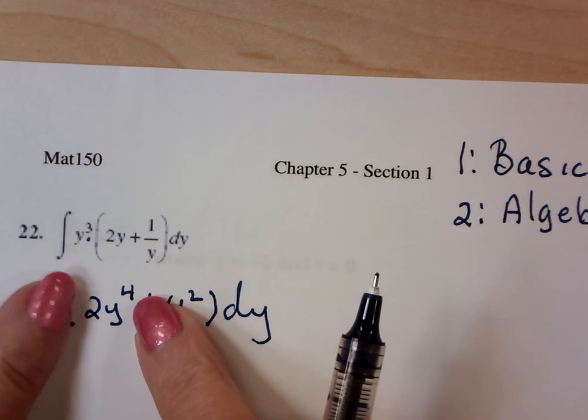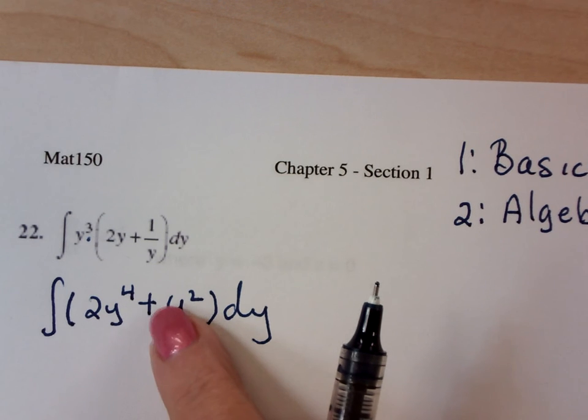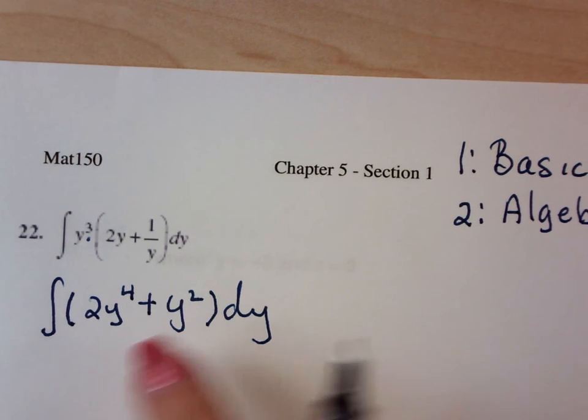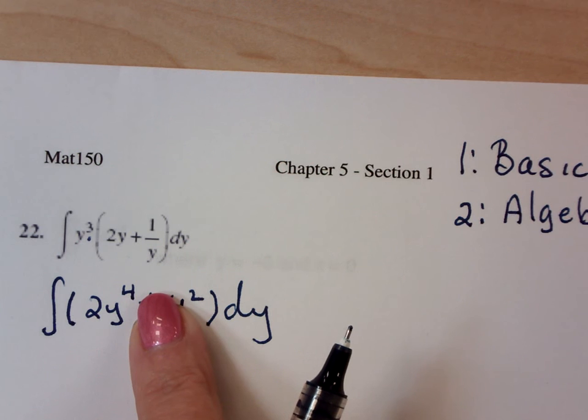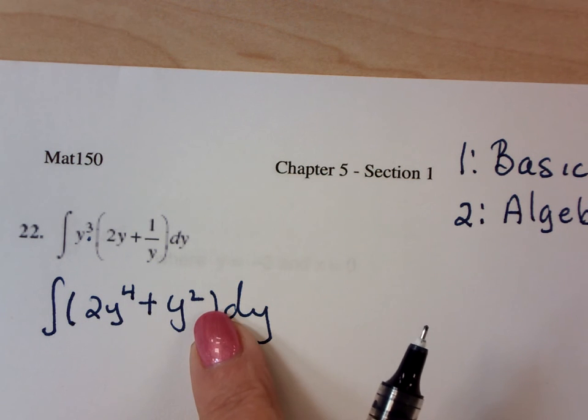Now, as I look, can I integrate this? Because this is now an addition. Can I integrate 2y to the fourth? Yeah, that's anti-power, right? And what about y squared?